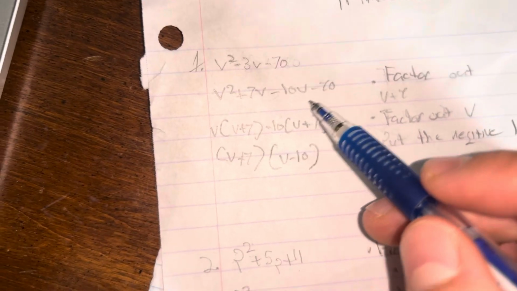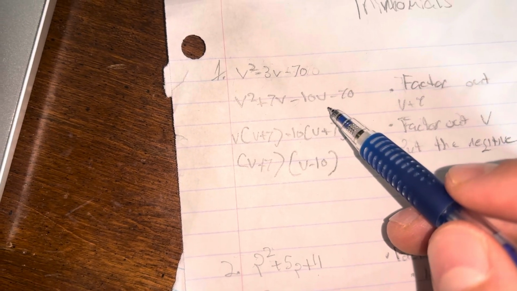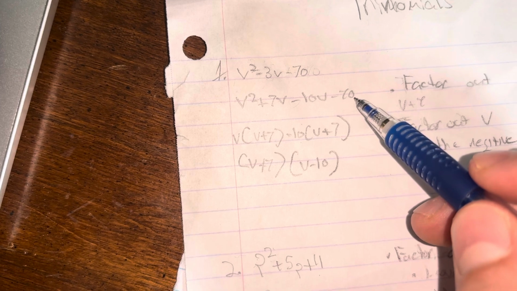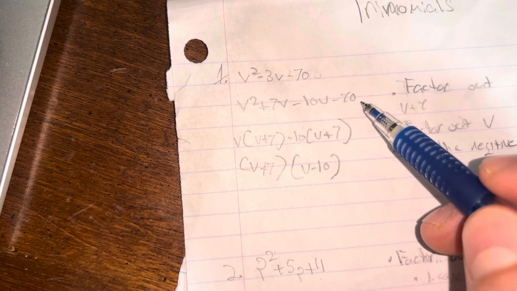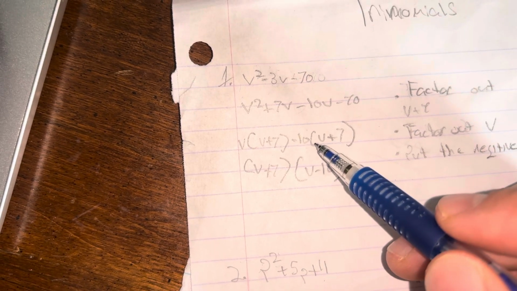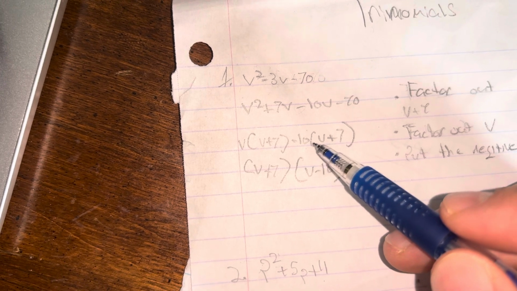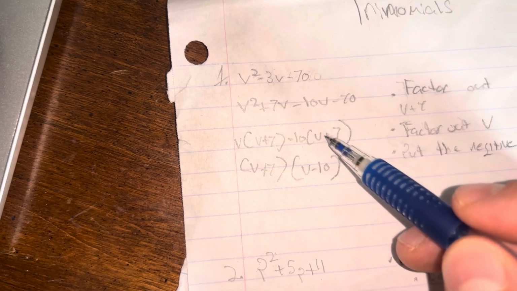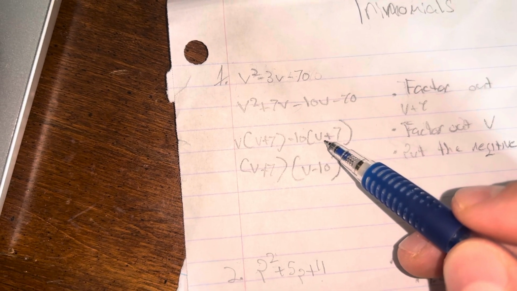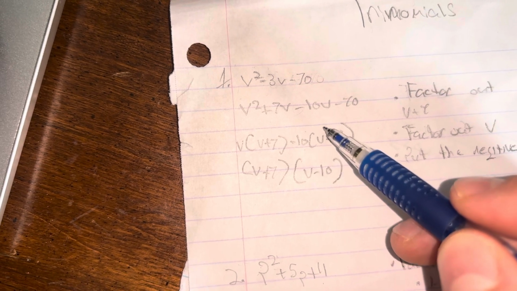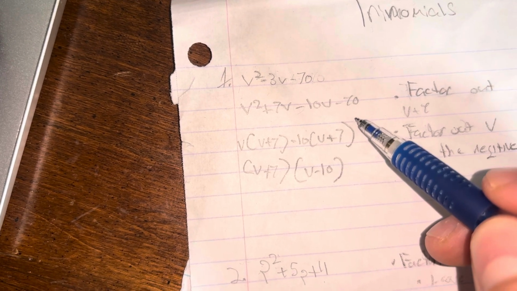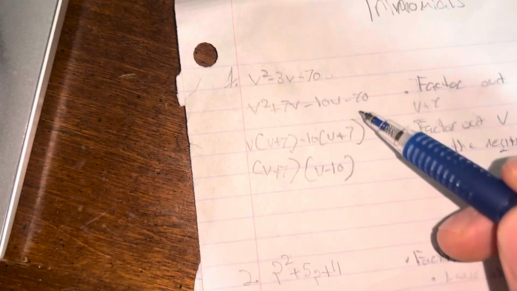And for this side, we can take out 10. But we can't take out v because 70 doesn't have v. So it'll just leave us with -10. And you want to make it negative because you don't want whatever's inside the parentheses to start with a negative. So -10 times v equals -10v, and -10 times 7 equals -70.